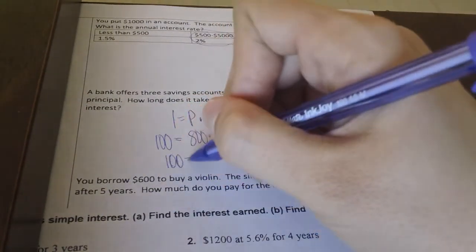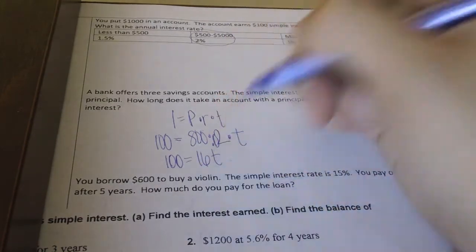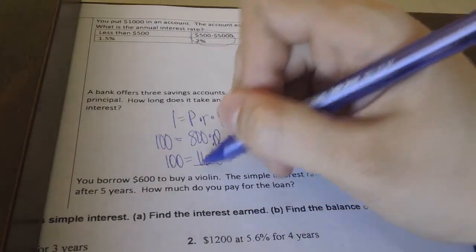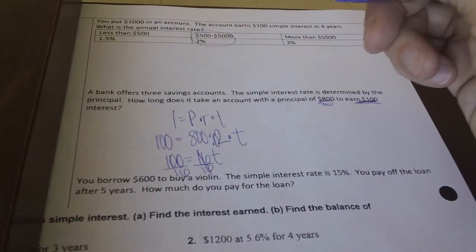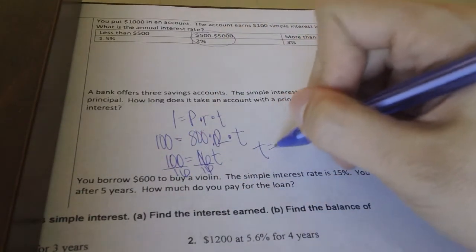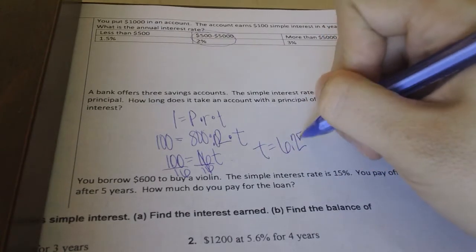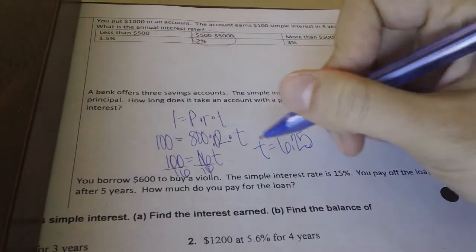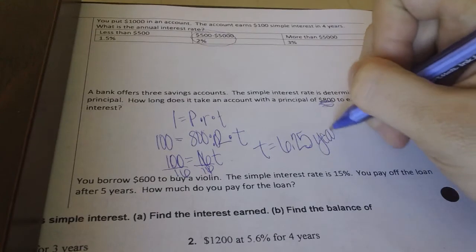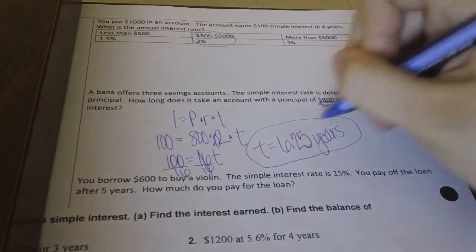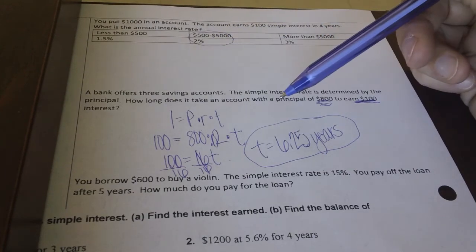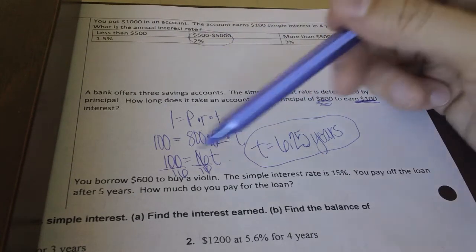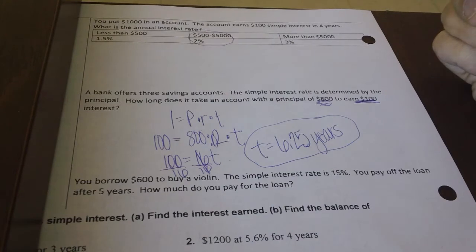So 100 equals 16 times t, and then if I divide by 16, I get t equals 6.25, and that's time in years.